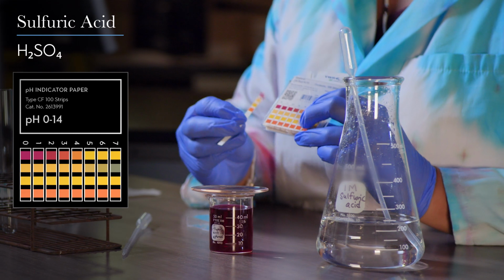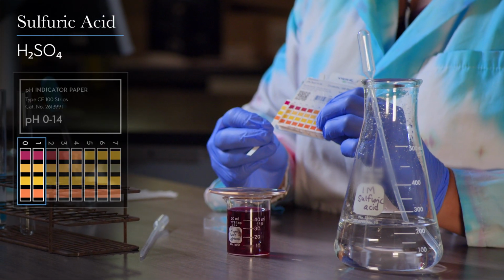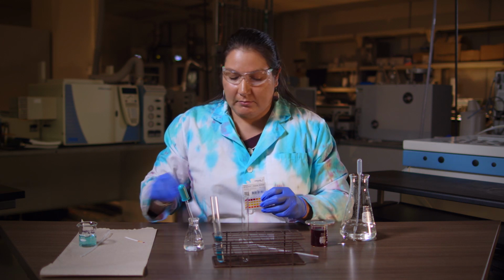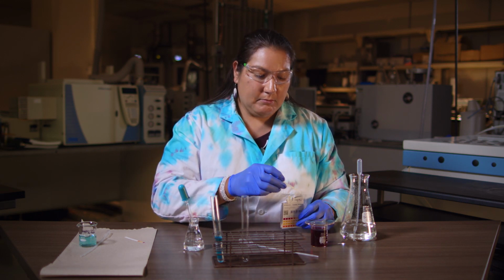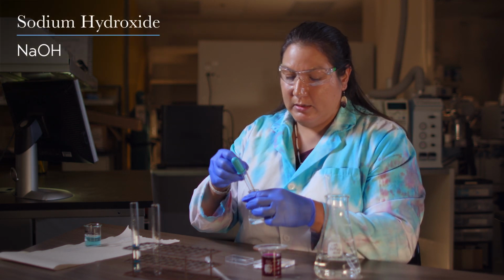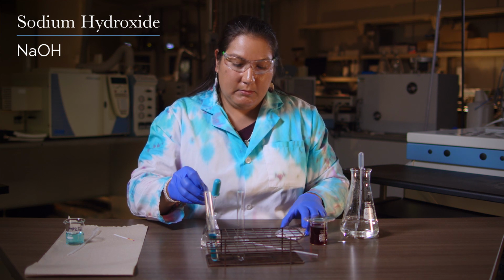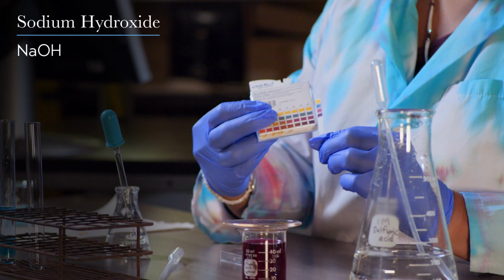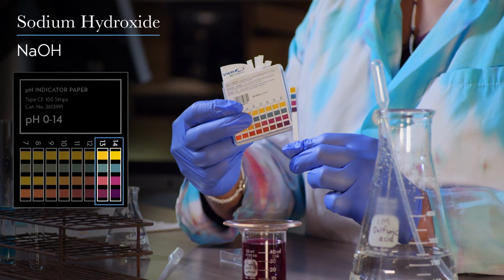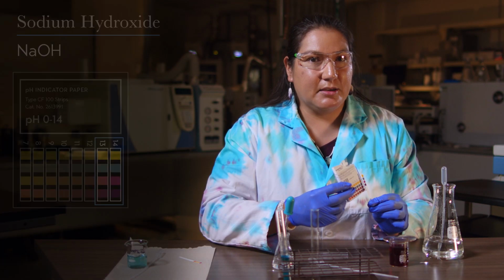The pH paper shows us that the sulfuric acid is between 0 and 1. It's very acidic. For our base, we're using sodium hydroxide. This time, the sodium hydroxide is near 14. It's very basic.